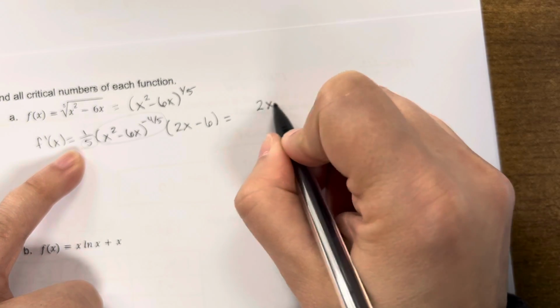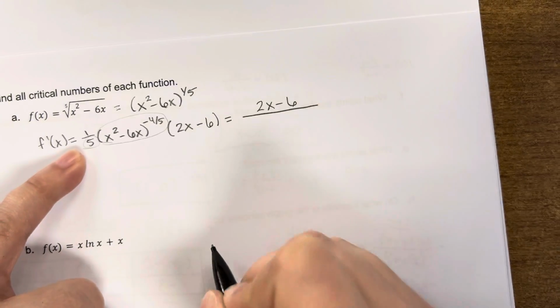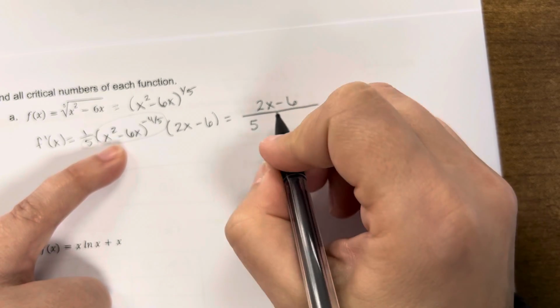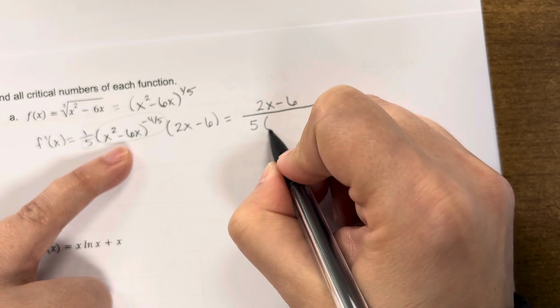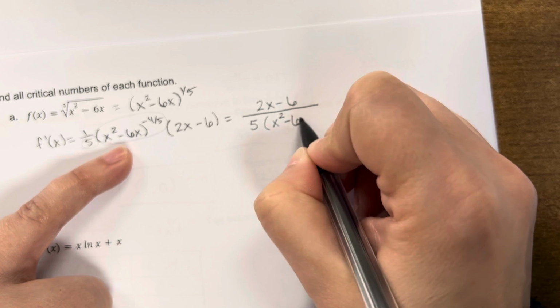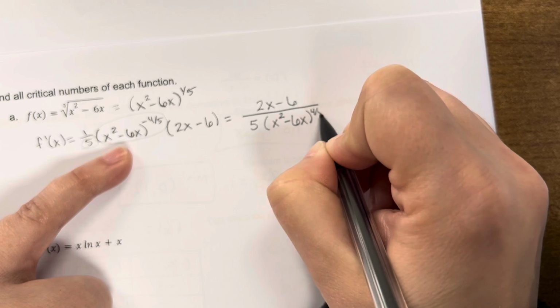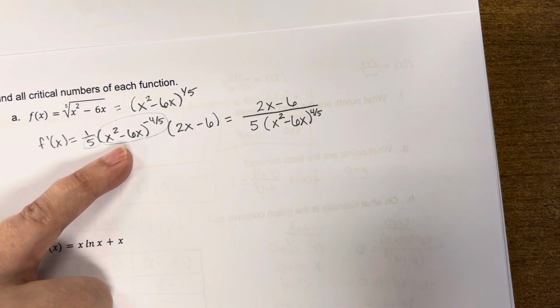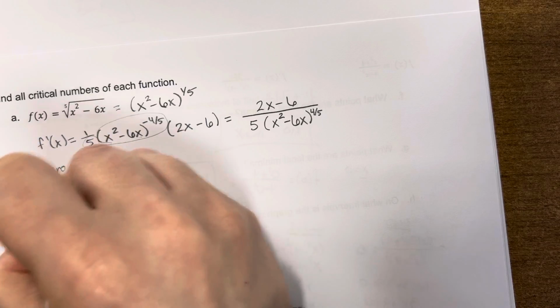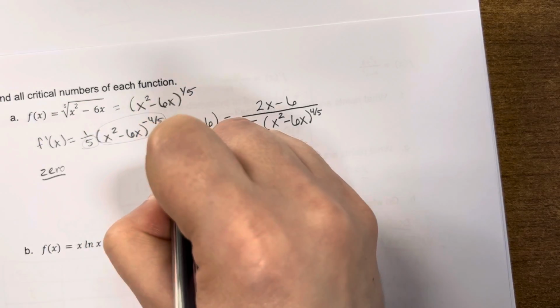So I'm just going to write it as 2x minus 6 because times 1 isn't going to change it. On the bottom, I have a 5, and then I think I'll leave this with a fraction exponent. I don't think it's going to hurt me in the long run. So I'm just going to leave this as 4/5. It's just positive now. So then I need to figure out, when is that 0 and when is it undefined?